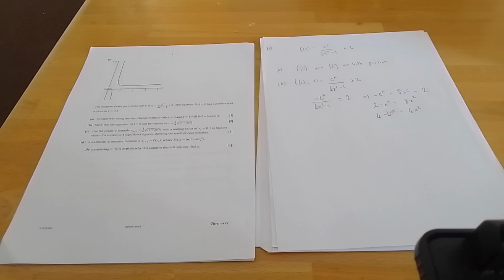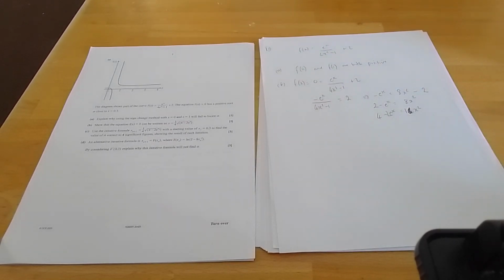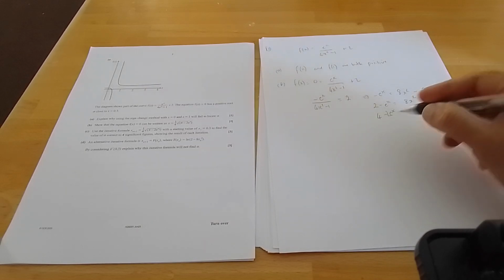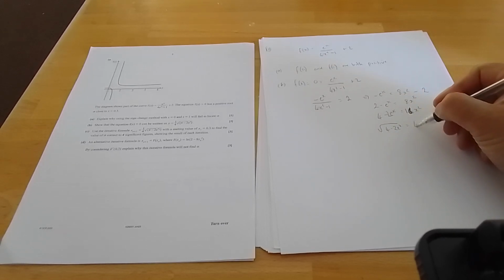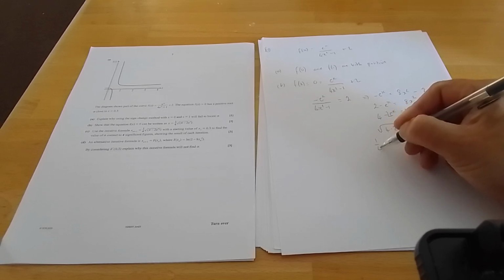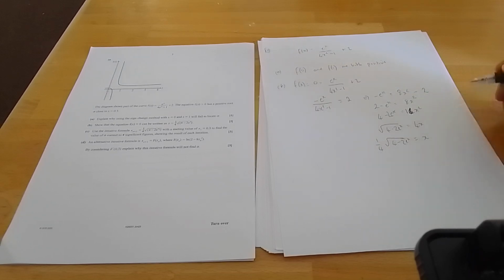And now, hang on, I times this by 2, this would be 16x squared, sorry. Now I can square root both sides, so this will give me the square root of 4 minus 2e^x is equal to 4x, and now divide by 4: a quarter of the square root of 4 minus 2e^x is equal to x, which is the result that we were asked to prove.